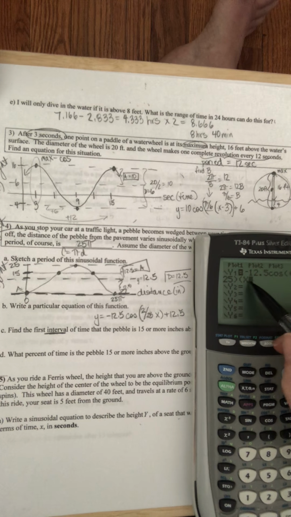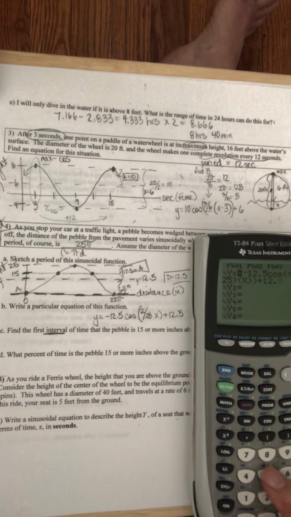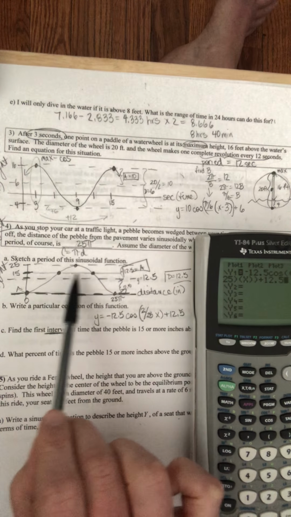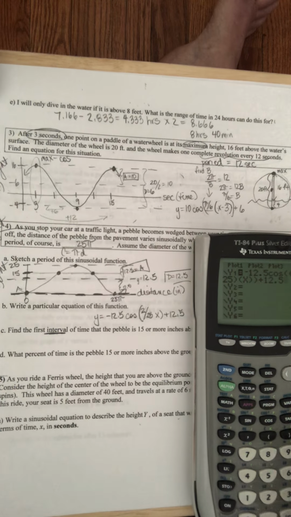If there was a shift, I would put the plus or minus there. Close my parentheses. I should always have a double parentheses, the beginning and end, okay? And then plus 12.5, okay? That's my graph. Now I'm going to want to see, remember, where it intersects this line, y equals 15. So that's going to go in my y2, all right?